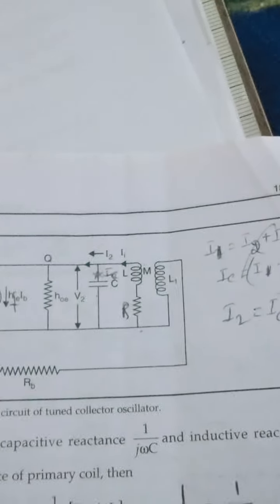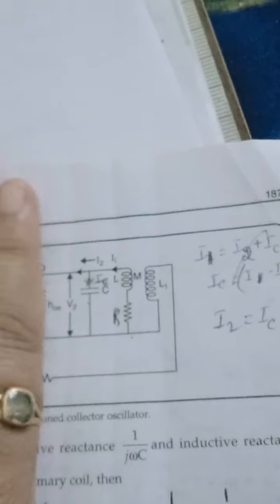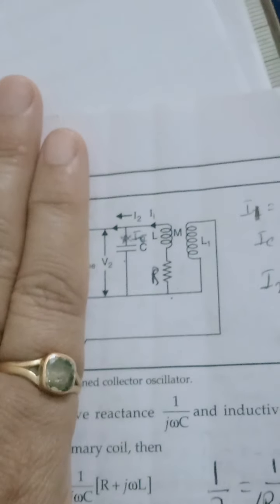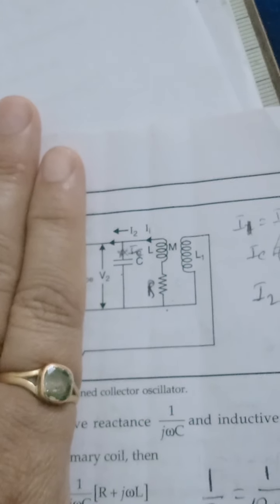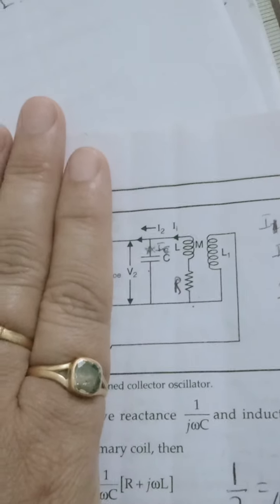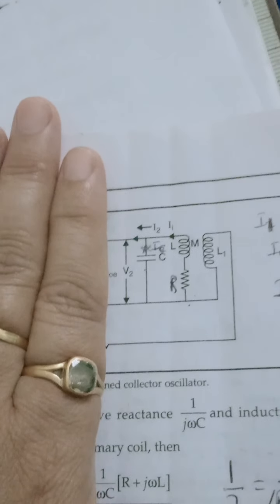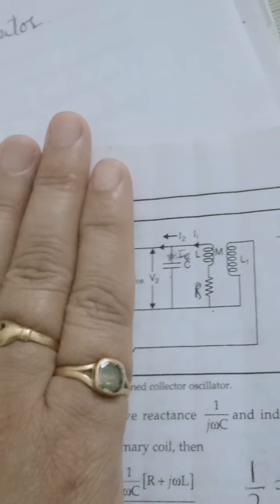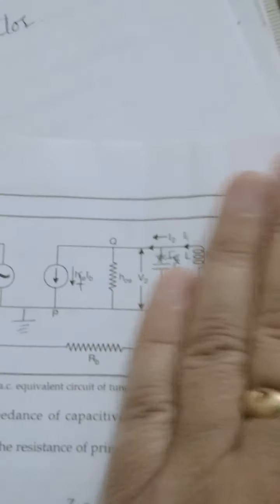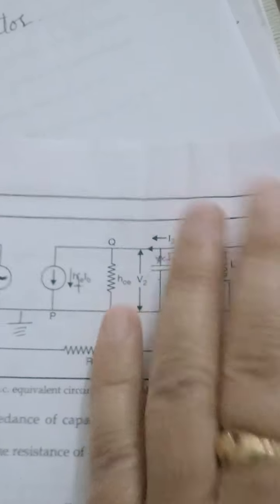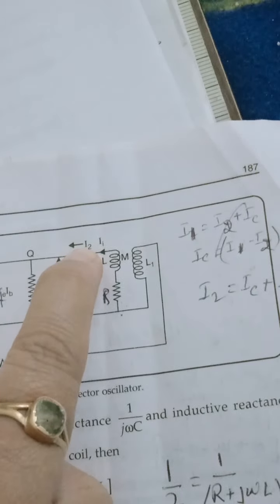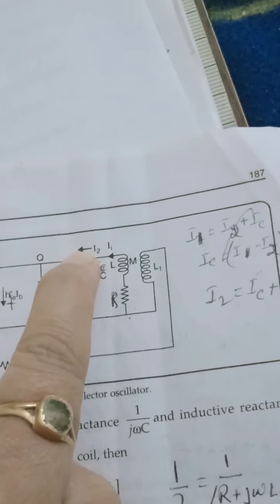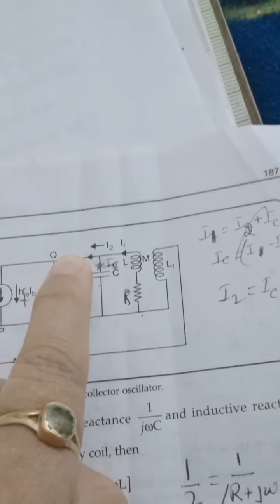We know that this full circuit constitutes my transistor part, and the current is moving from the transistor to this tank circuit. For the sake of sign conventions, we are taking this I2 towards inward. Why?